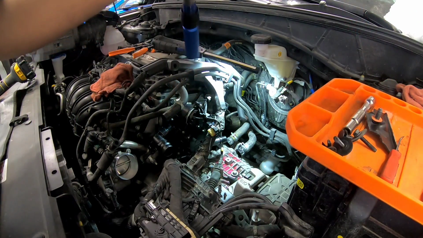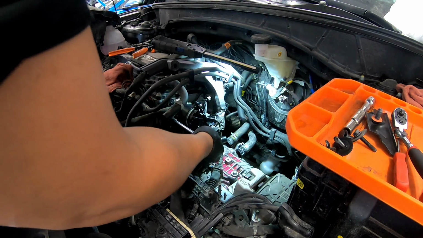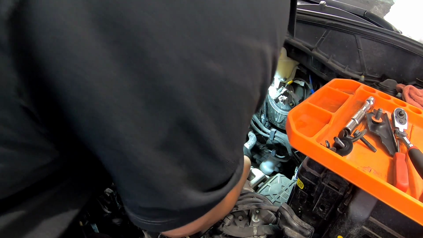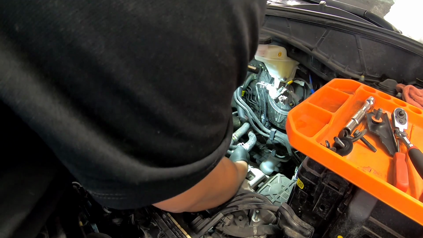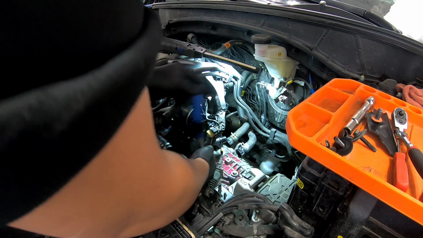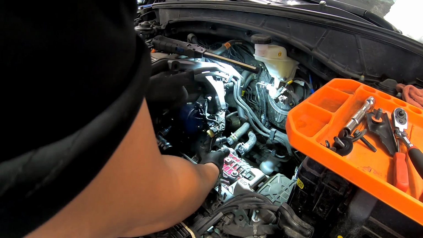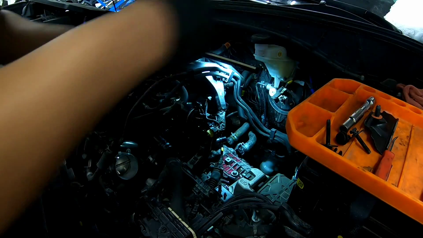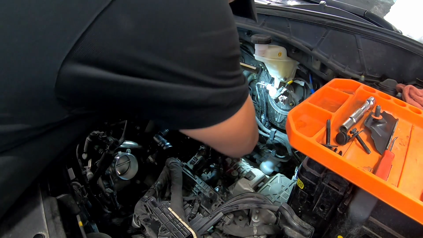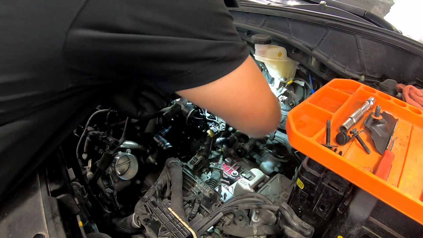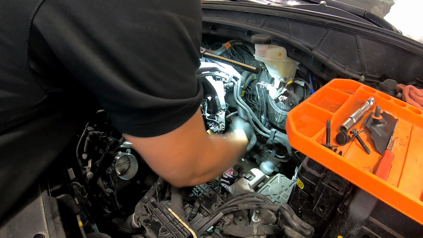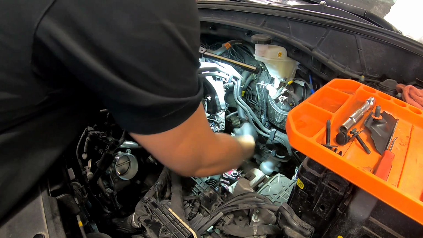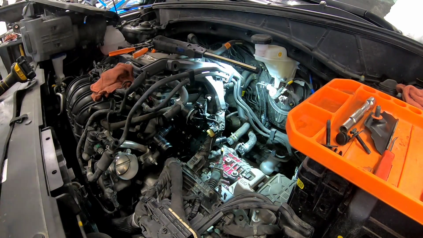Torque it again. Okay, let's torque. I'm just gonna tighten that bolt on our back pipe there. Okay, let's tighten.